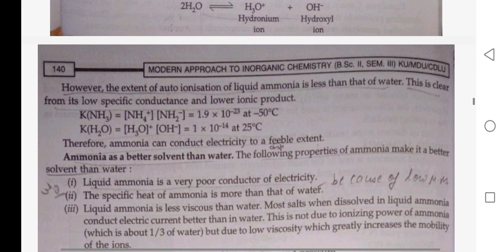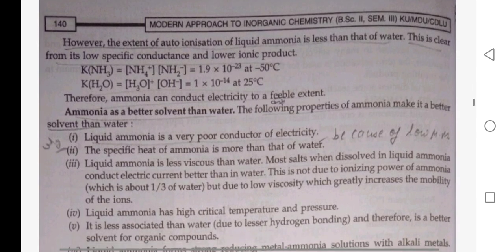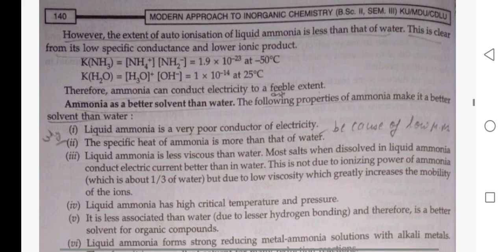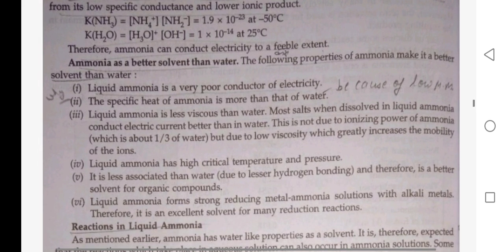However, the extent of autoionization of liquid ammonia is less than that of water. This is clear from its lower specific conductance and lower ionic product. K(NH3) equals the concentration of NH4 positive times NH2 negative, which is 1.9 times 10 to the power minus 33 at minus 50 degrees Celsius. Ammonia can conduct electricity only to a feeble extent.